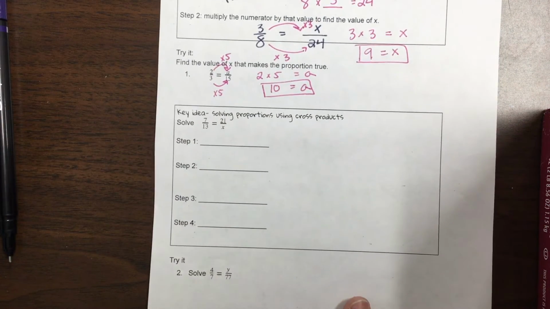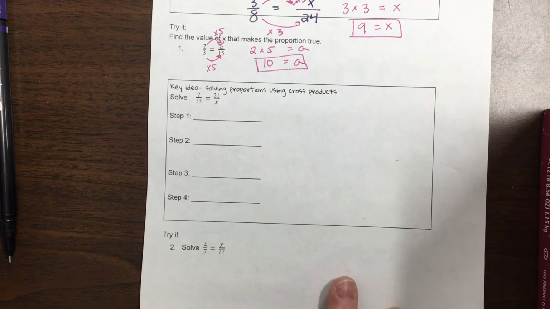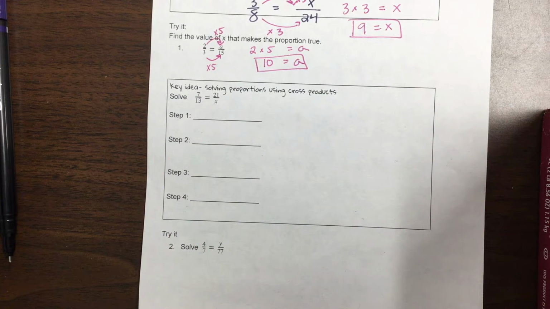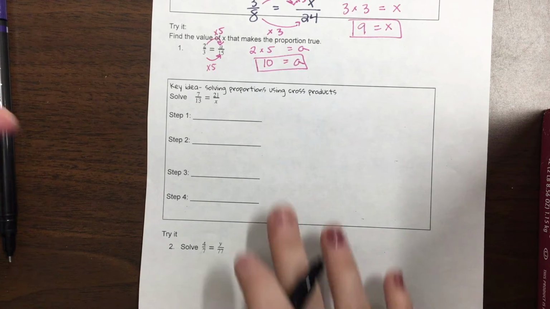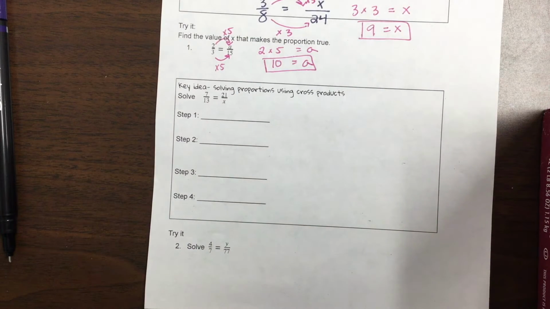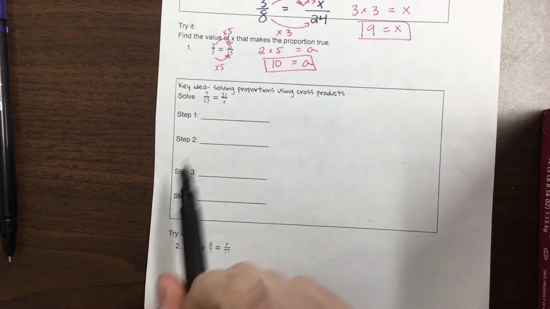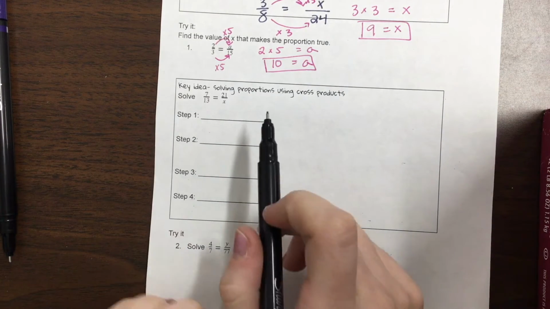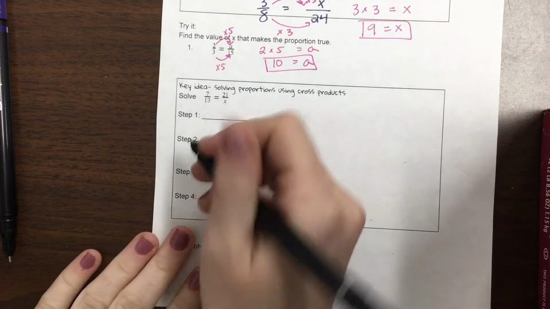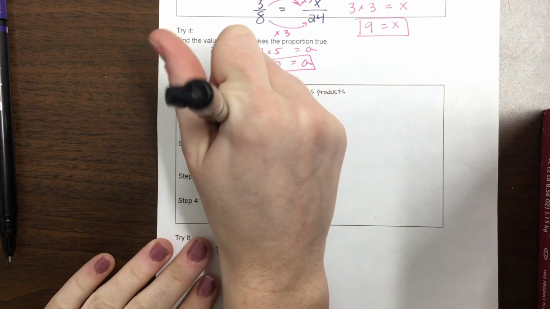Okay, now there's a much more mathematical way where maybe you don't have to think, okay, what's the relationship? There are steps we can follow to do this, because sometimes we'll get to numbers that we can't necessarily do in our head. So using cross products, which is cross multiplication like we talked about last time, if they are a proportion, then we can use cross products. So the first thing we're going to do is use the cross products property.